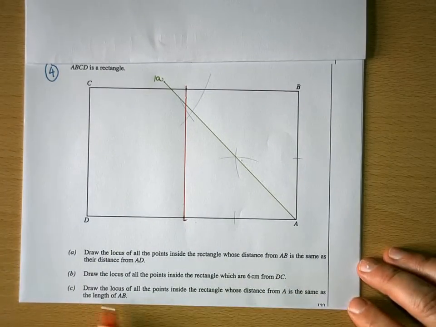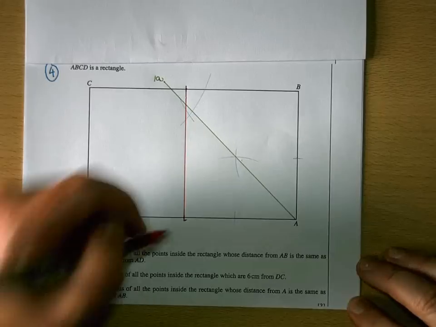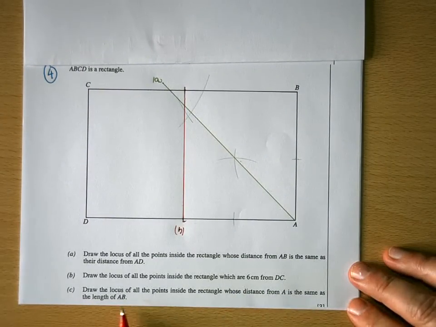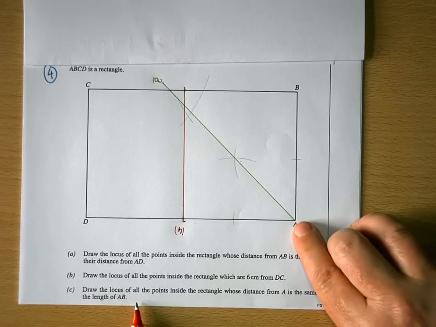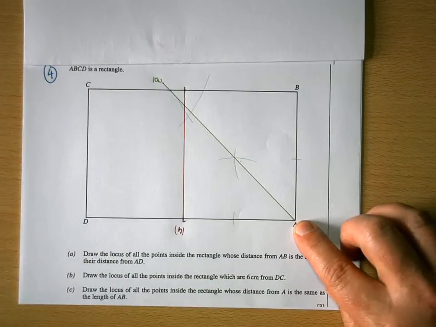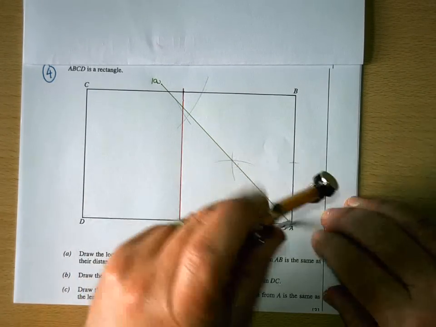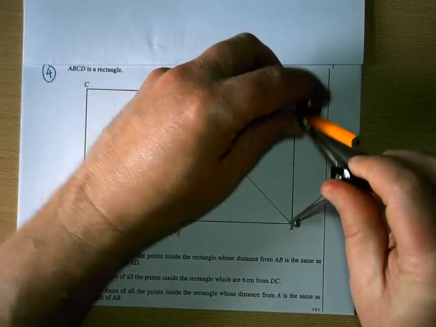And part C, draw the locus of all the points inside the rectangle whose distance from A is the same as the length AB. Well, that is going to be, here's the length AB.